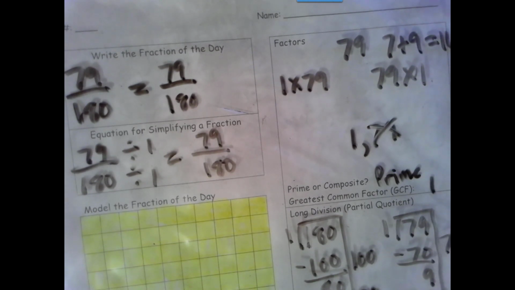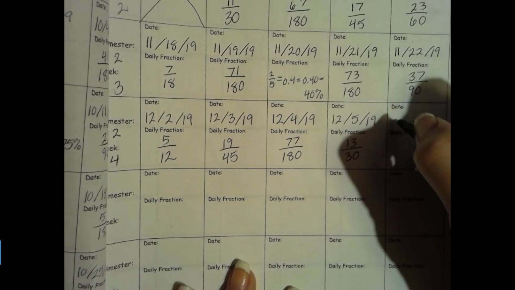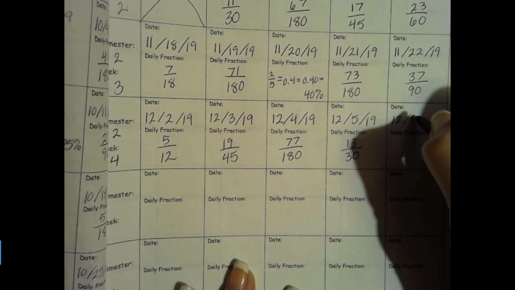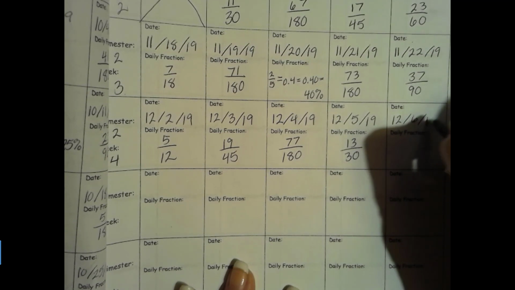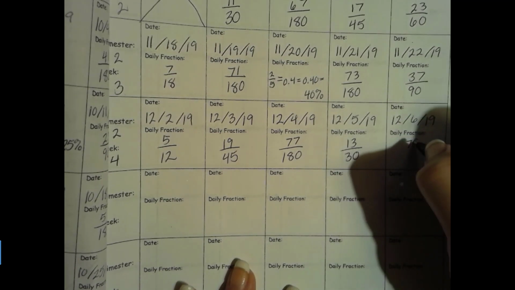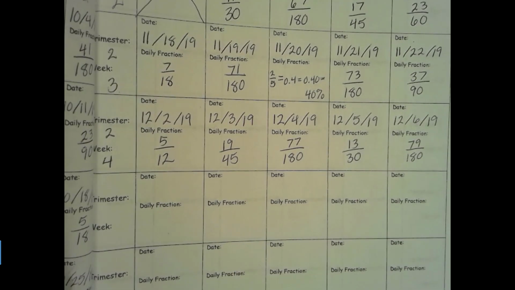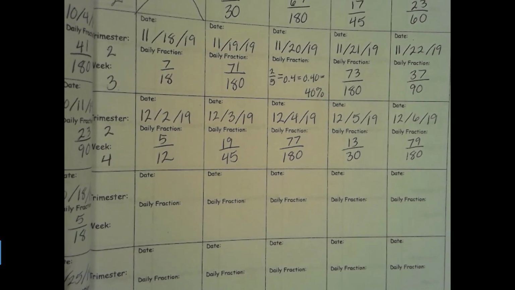Okay, now let's go ahead and fill in our data collection page. Trimester 2, week 4. Today is 12/6/19, and our fraction for today is 79/180. 79 is a prime number. It is not a factor of 180, so that means our greatest common factor is 1.